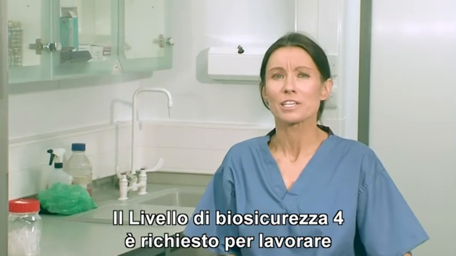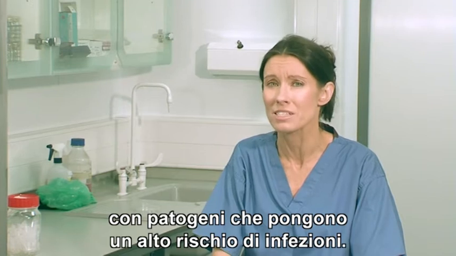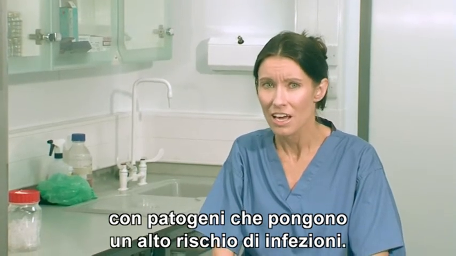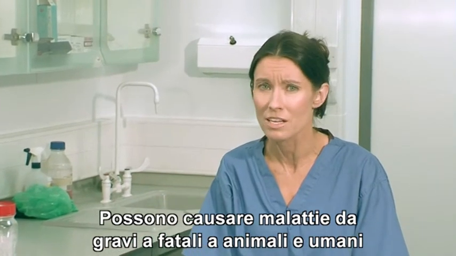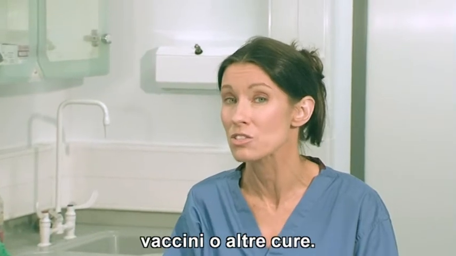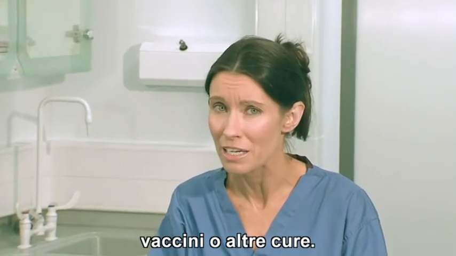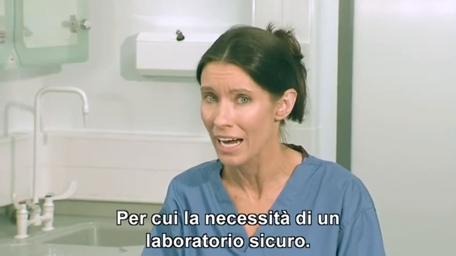Biosafety Level 4 is required for work with highly dangerous pathogens that pose a high risk of laboratory infections. They can cause severe to fatal disease in animals and humans, are likely to spread to the community, and are pathogens for which vaccines or other treatments are not available. Hence the need for a safe and secure biolab when handling these agents.